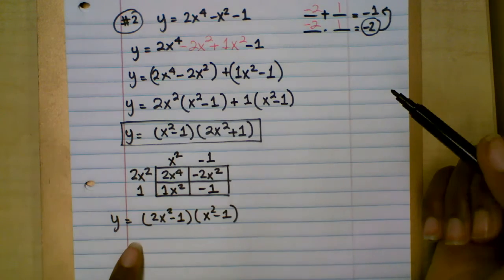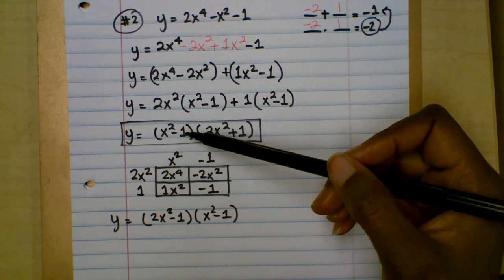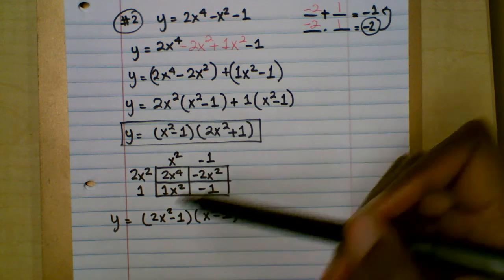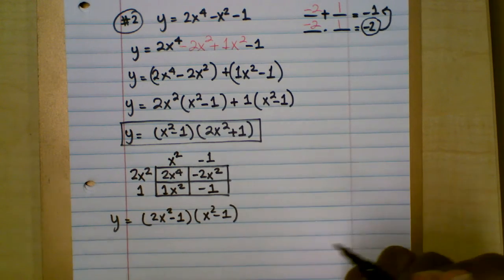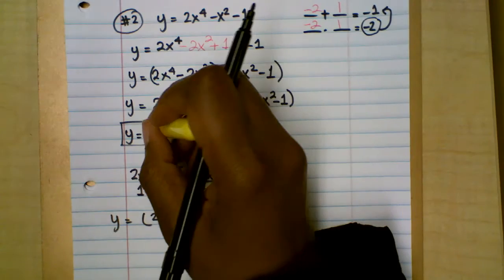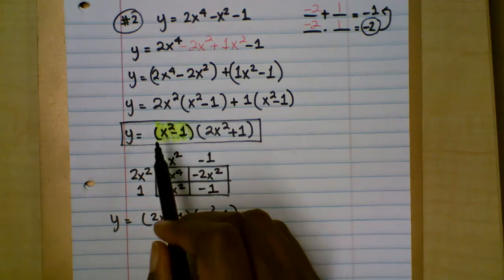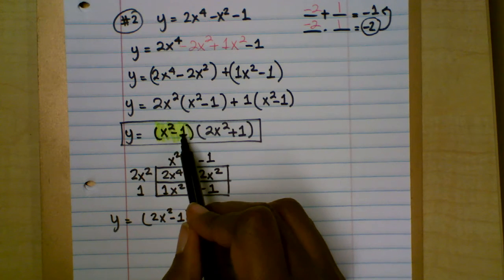So now I show you by using the box and by grouping. However, I notice that the factored form is x squared minus 1 times 2x squared plus 1. However, you're not done factoring. Why? Because you have a difference of two squares. You have two perfect squares: x squared is a perfect square as well as 1.